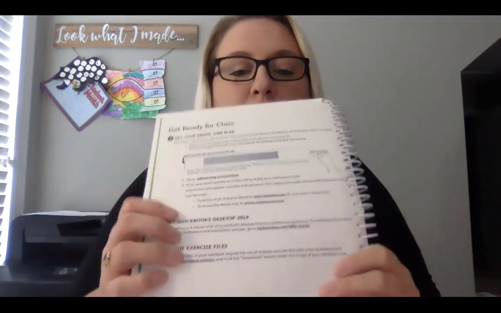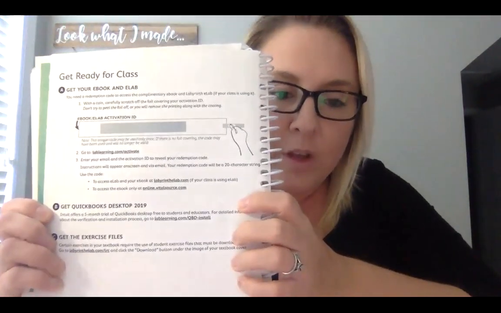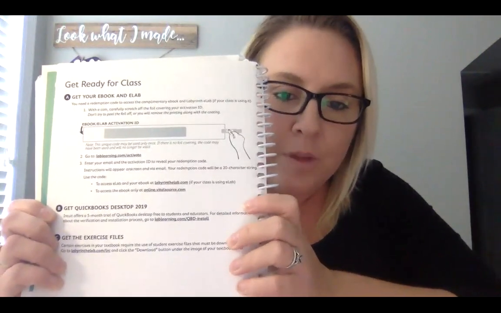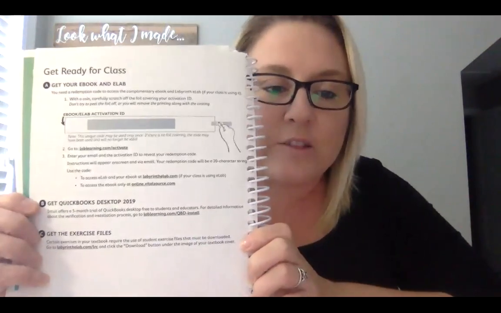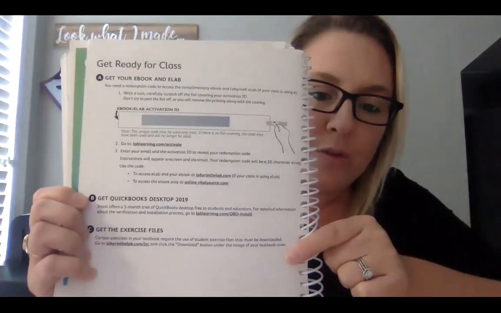Then step 2 is to get the desktop software. Intuit offers a 5-month trial of QuickBooks for free, and you need to go to this website and I'll walk you through the installation of it. The last step is to get the exercise files. You have to do all 3 of these steps to get all the information that you need for the course. So you've got to actually download the exercises in the course, and I'll walk through that as well. But make sure you're following all of these steps.